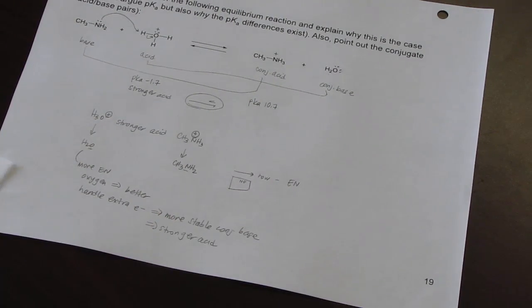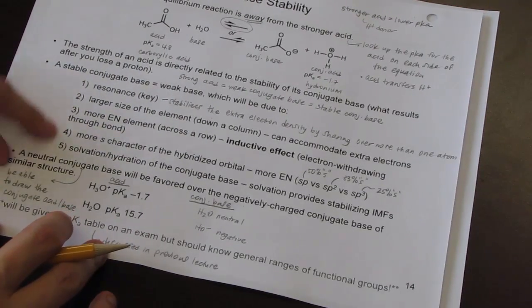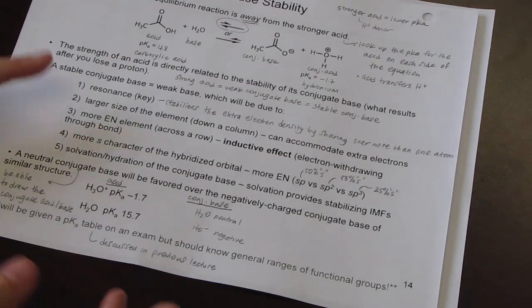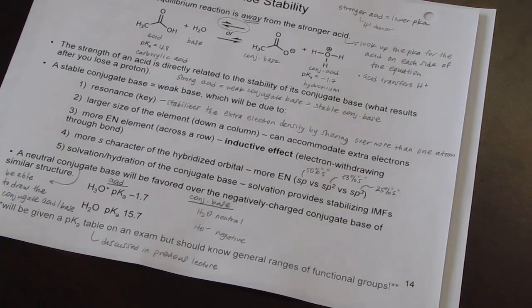So after reviewing these lecture notes, you should be able to go through the 5 principles we talked about from the first slide and make arguments based on each of these as to why something is a stronger acid than another and how that relates to the conjugate base stability with these 5 arguments.